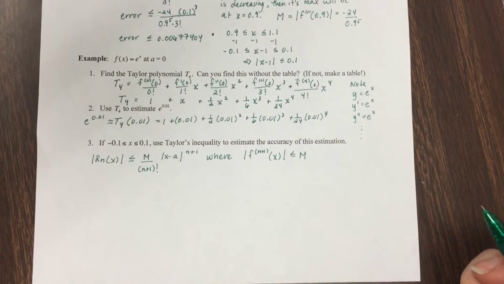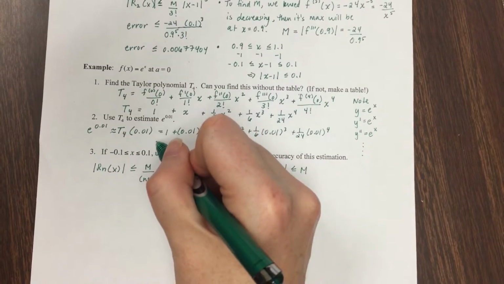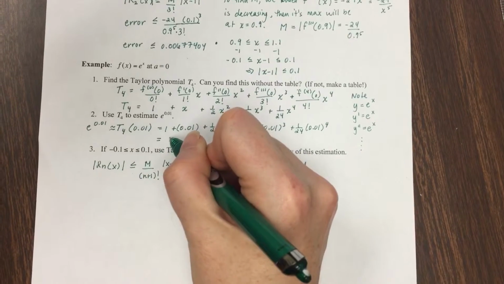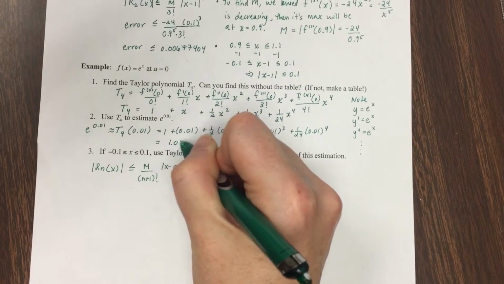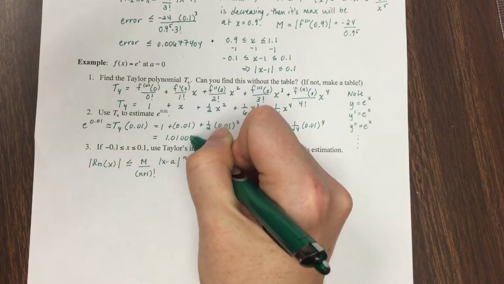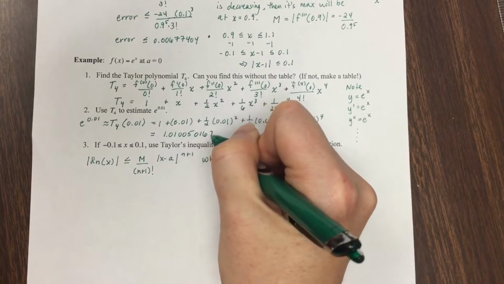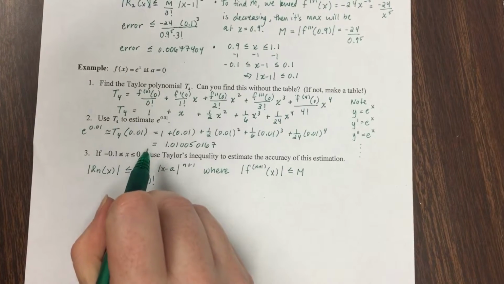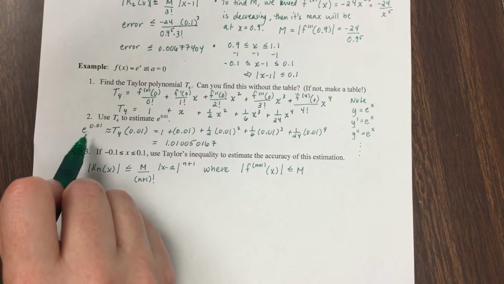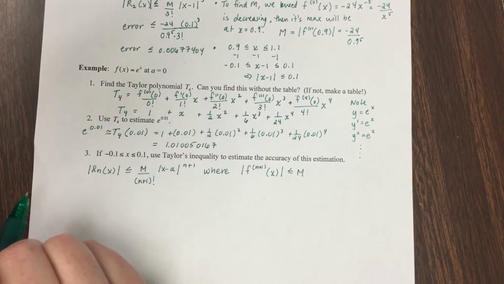And I am going to go back to my technology to figure out what that is. And I get 1.010050167. That is the value of the Taylor polynomial, and it's an approximate value for e to the 0.01 power.